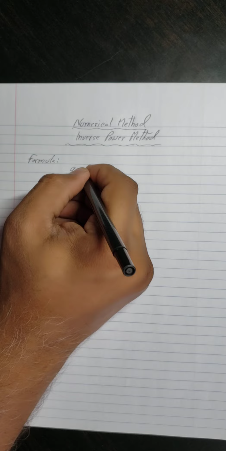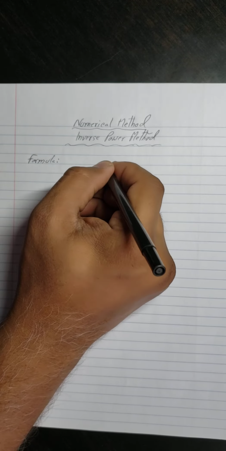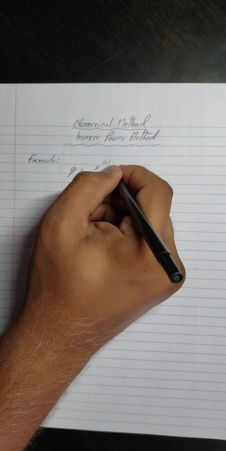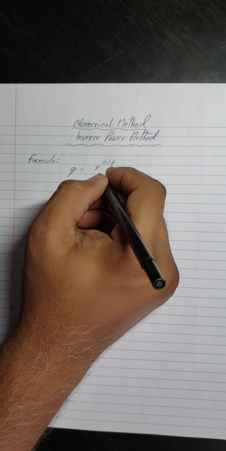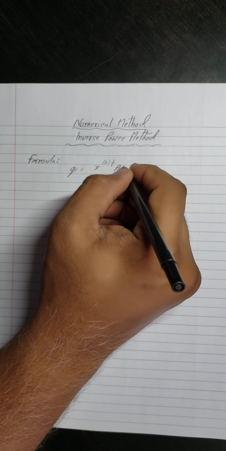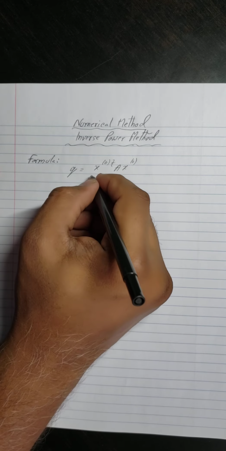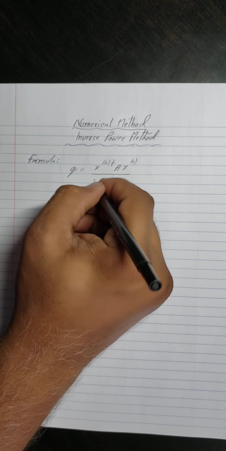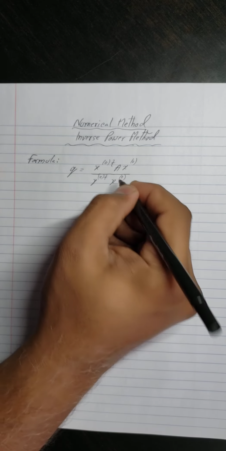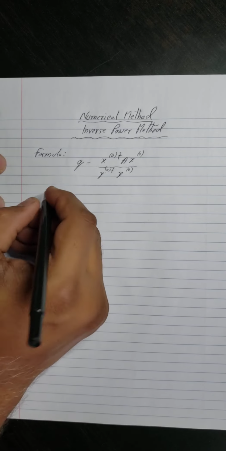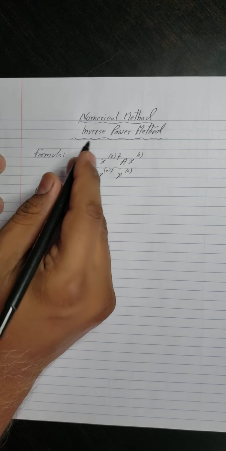Suppose the inverse power method Q I'll be using here, and the formula is x0 transpose, the transpose of the given eigenvector, times A, the matrix itself, times the eigenvector, divided by the transpose of the given vector again times the eigenvector itself. So we will use this formula in the power method, inverse power method.